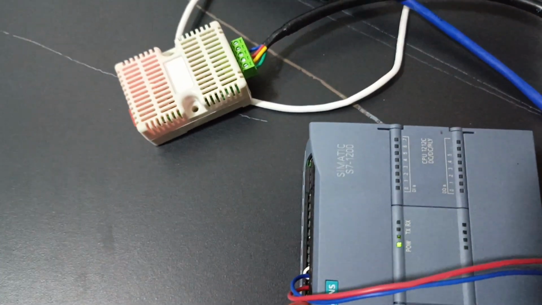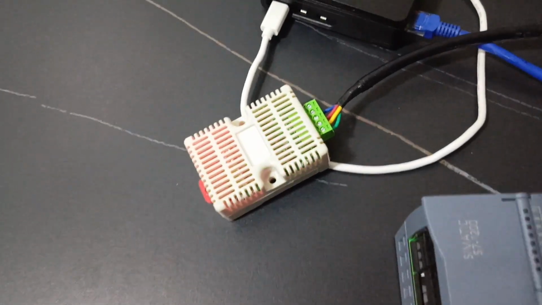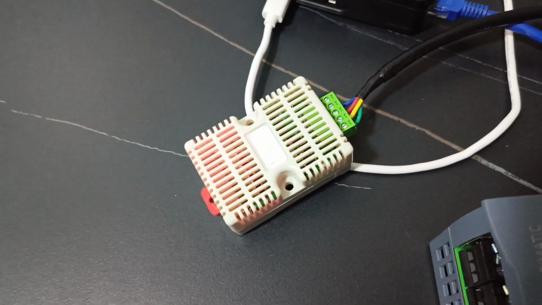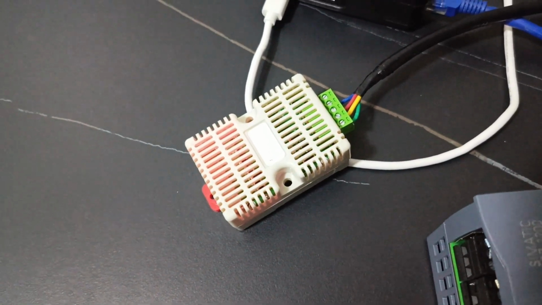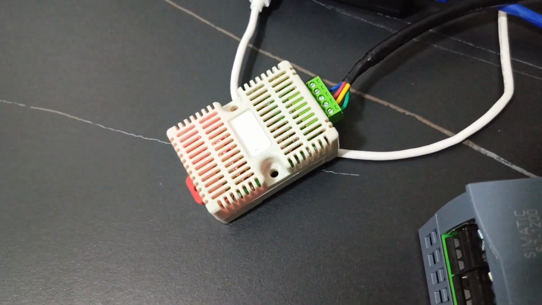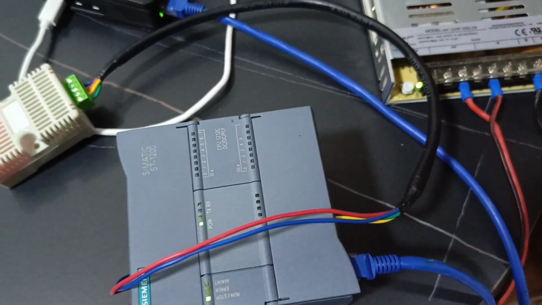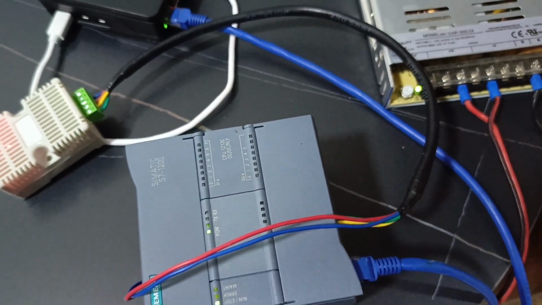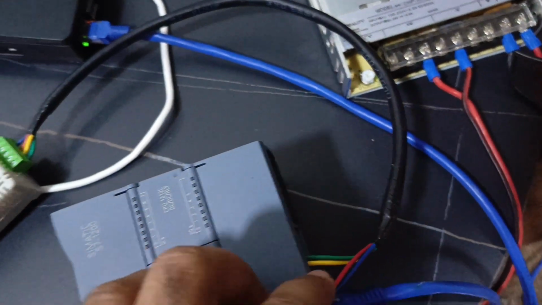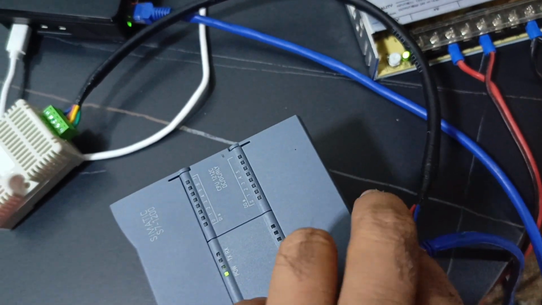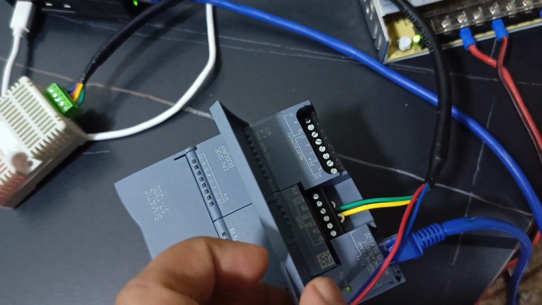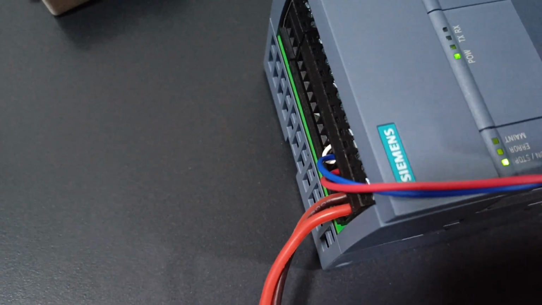I have connected this sensor. This is a temperature and humidity sensor that is connected to the PLC using RS485 communication. These two wires are the communication wires, and these two wires are the power and ground wires.